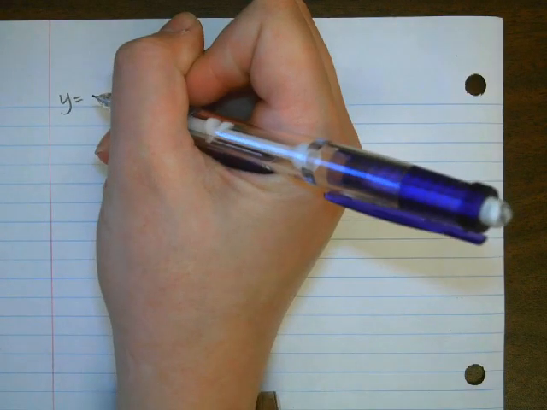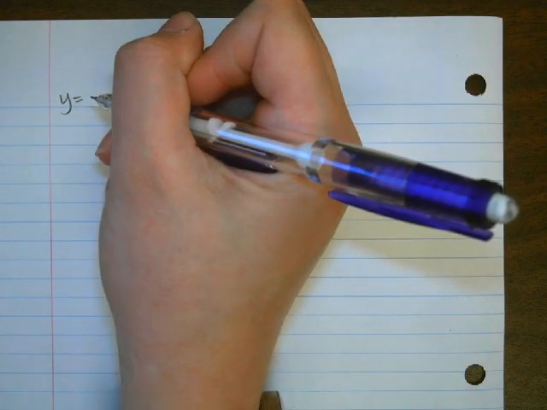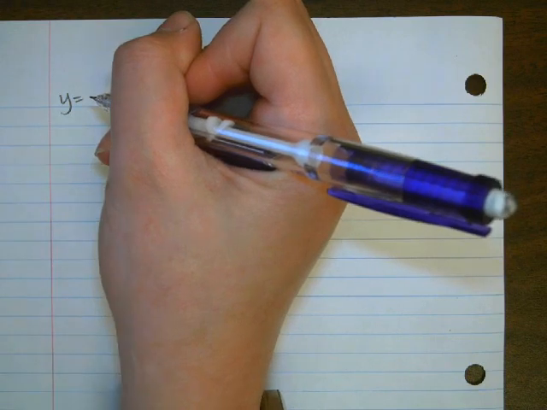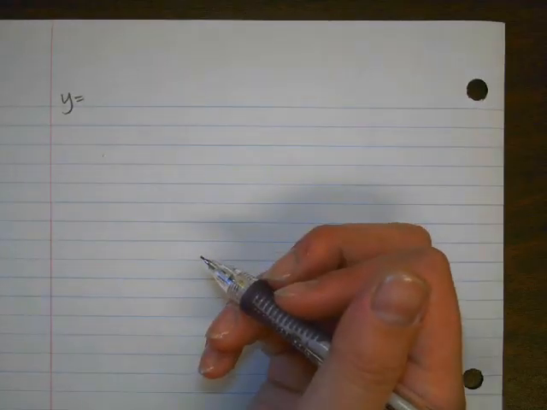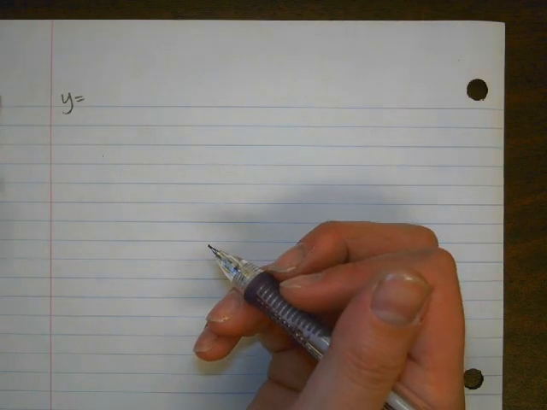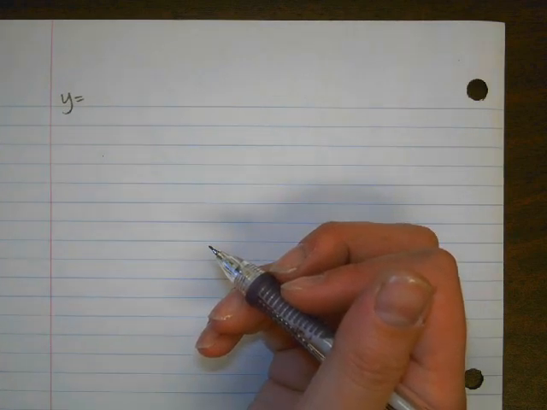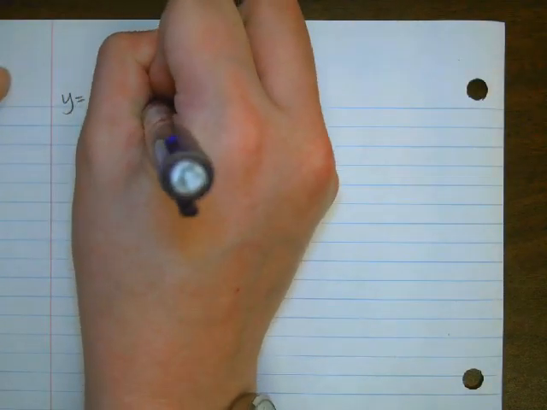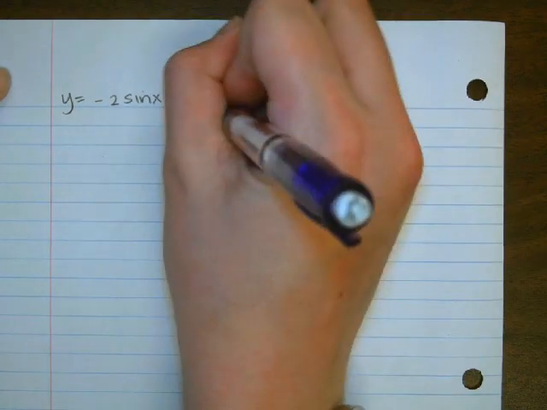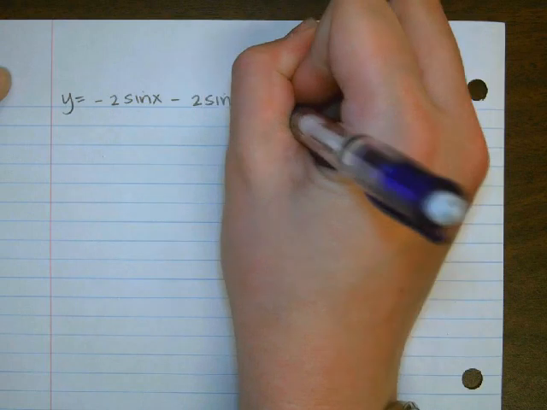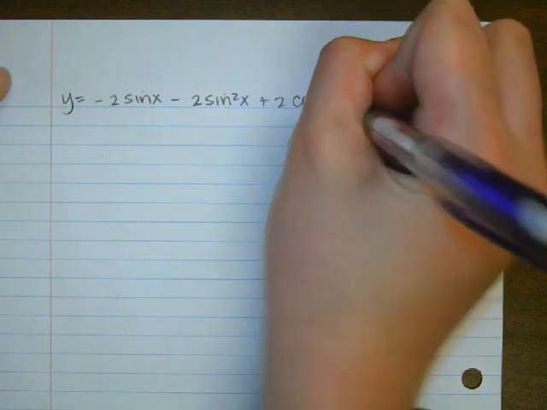Let's go ahead and work with our second derivative. So I'm going to go ahead and write the first derivative at the top of the page so that I can use that. It looks like when I did my second derivative, I went back to the form of the equation that I had first, and so I thought about negative 2 sine x minus 2 sine squared x plus 2 cos squared x.